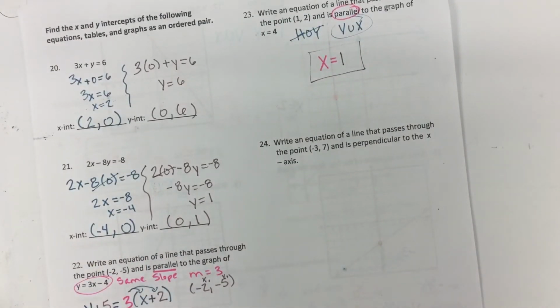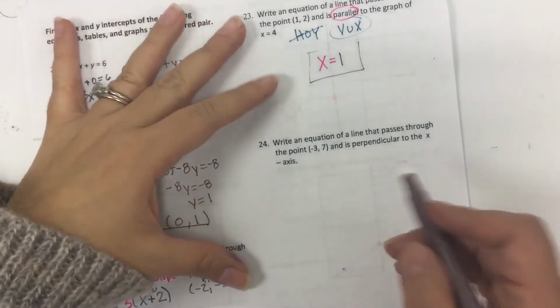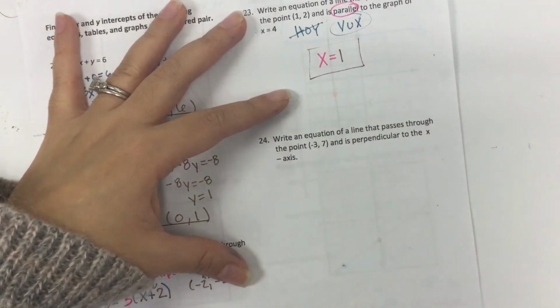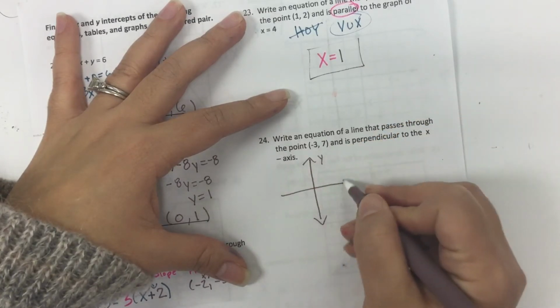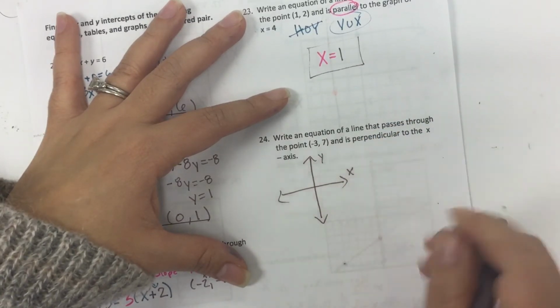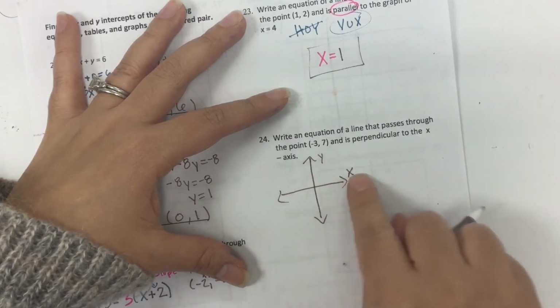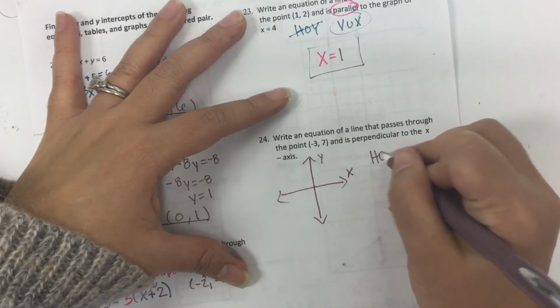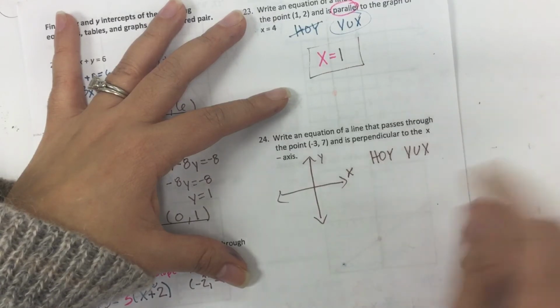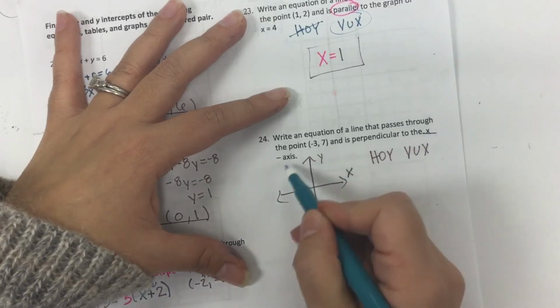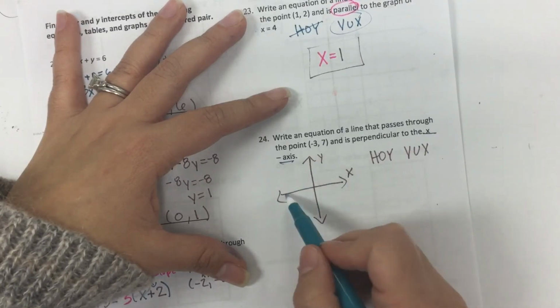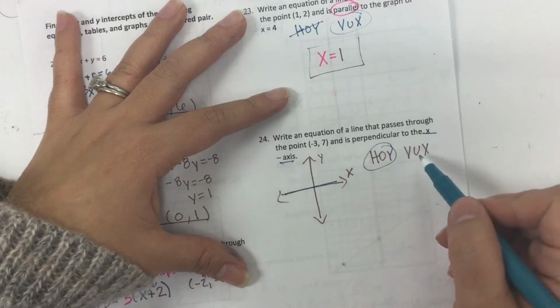24 is somewhat similar. We're writing an equation to a line that passes through the point -3, 7. At this time, it's going to be perpendicular to the x-axis. So when we're looking for the x-axis, we have to kind of visualize. We have our y-axis, and this is our x-axis. So I'm looking at this horizontal line. So once again, this is our HOY VUX. Because it's specifically targeting that x-axis that's horizontal, we're using HOY.